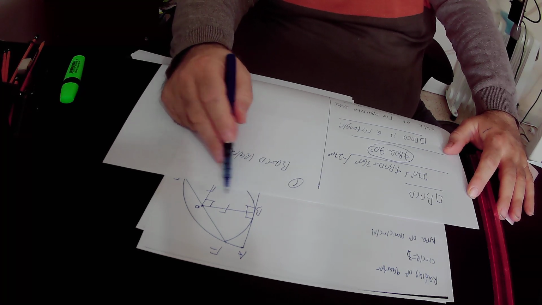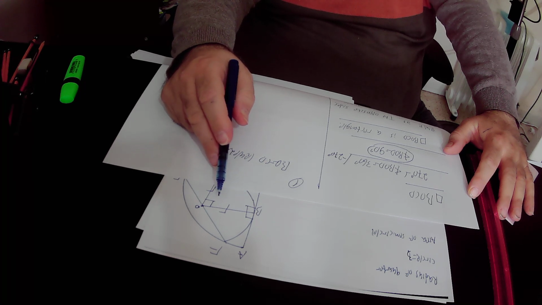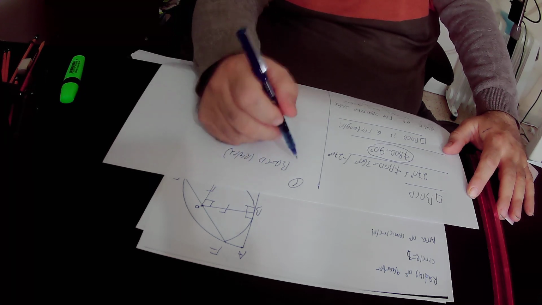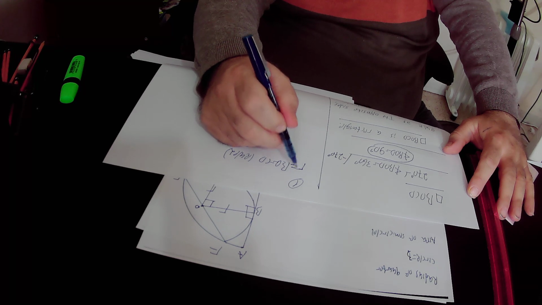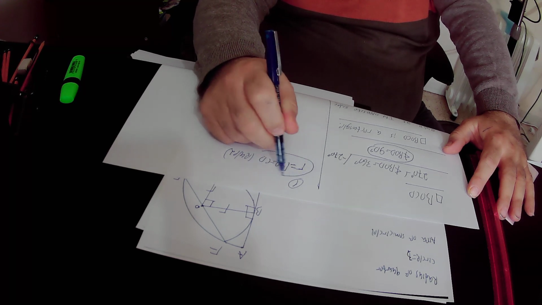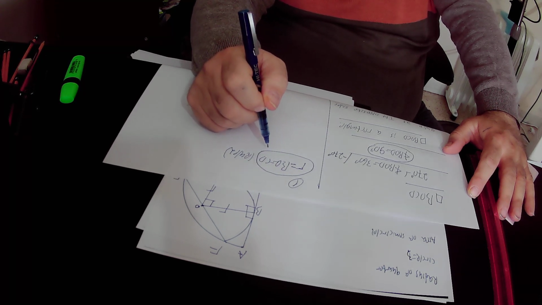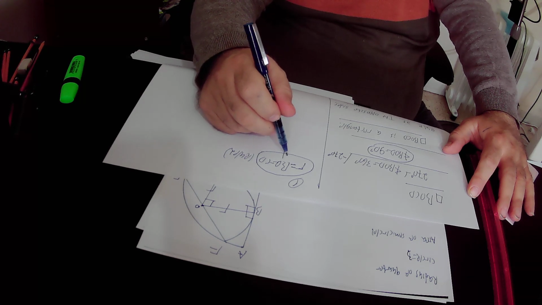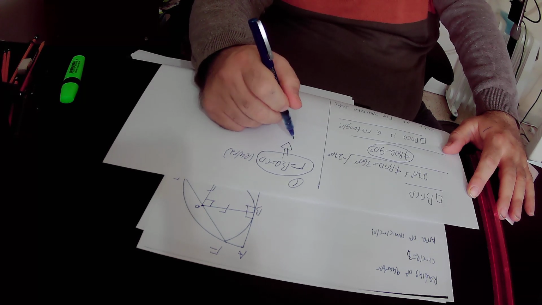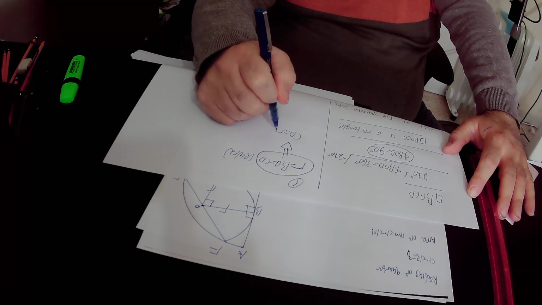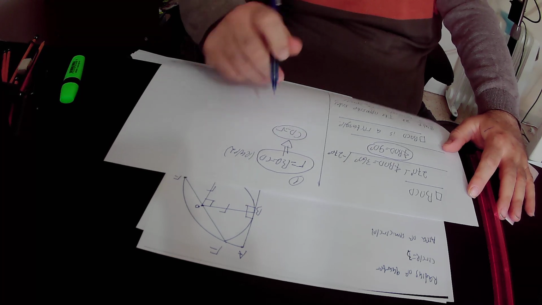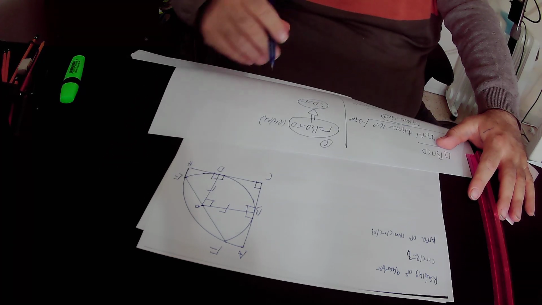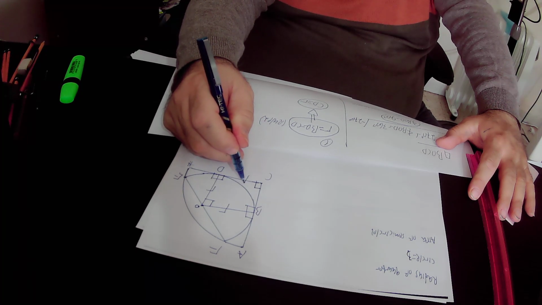But we have already found out that side BO equals R. It is the radius of the semicircle. So we can write here that BO equals R. And from this equation, R equals BO equals CD, we will derive that CD is also equal to R. Here, CD equals R.